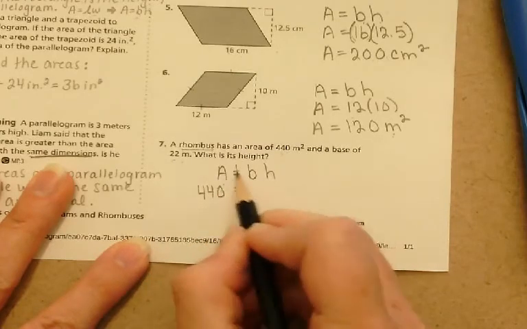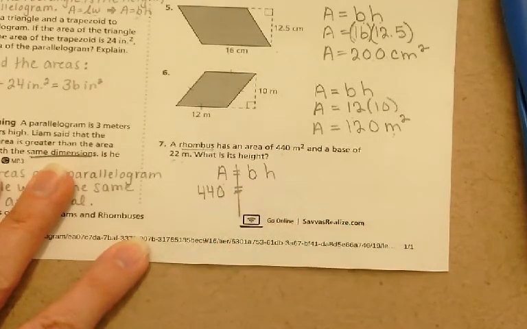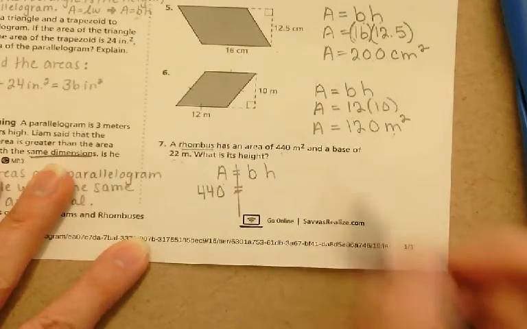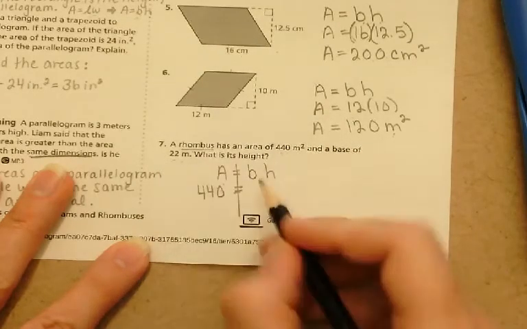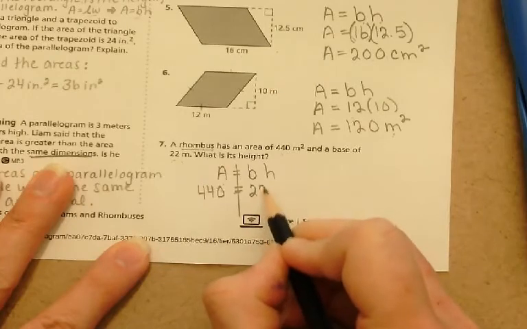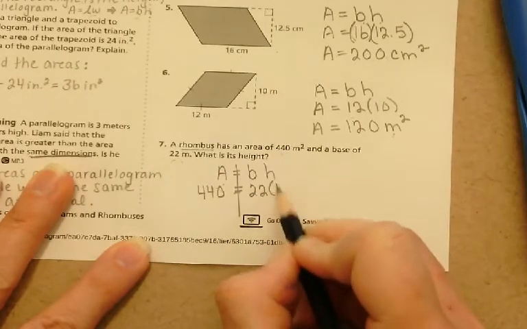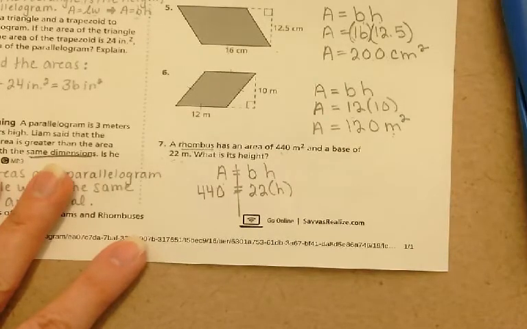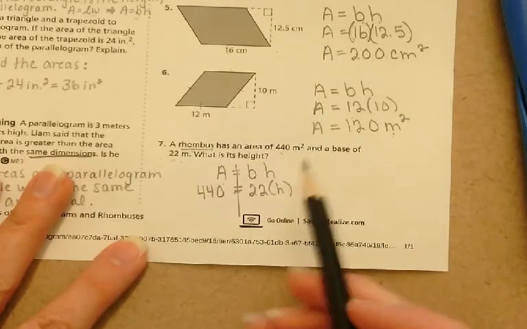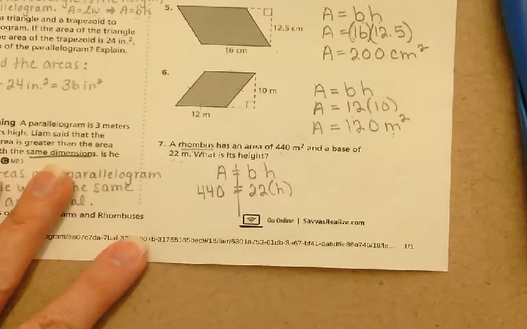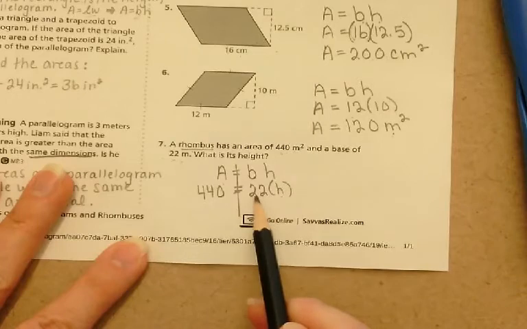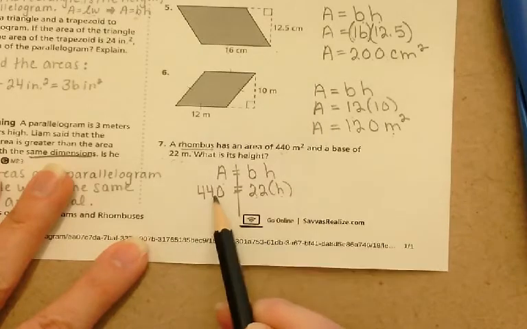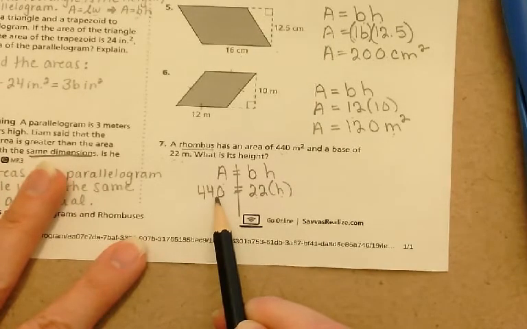So I'm just going to put that equal sign right on the line. And it tells me that the base is 22, but it doesn't tell me the height. So what you're being asked to do is identify what number here times 22 is equal to 440.